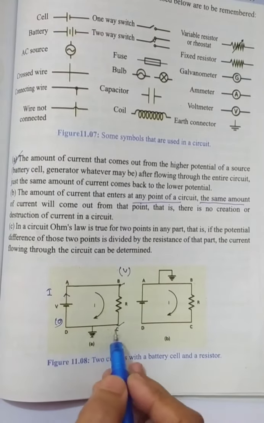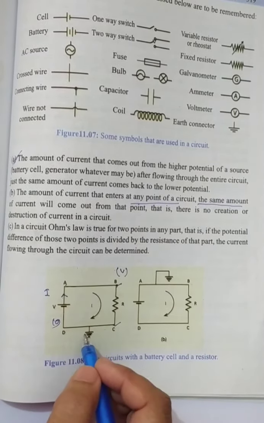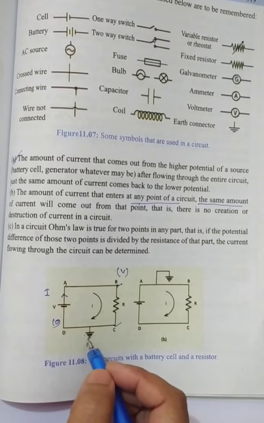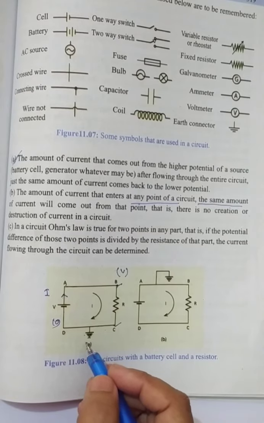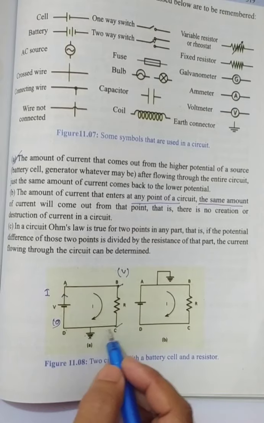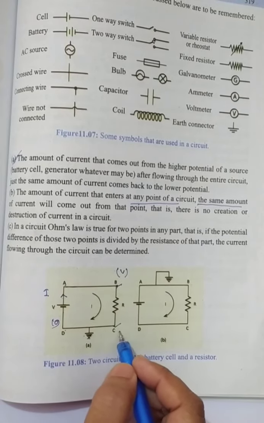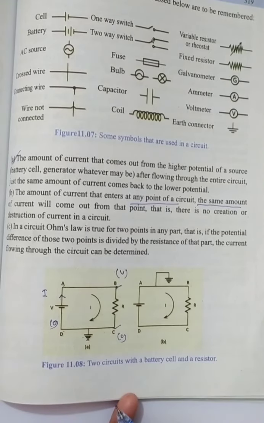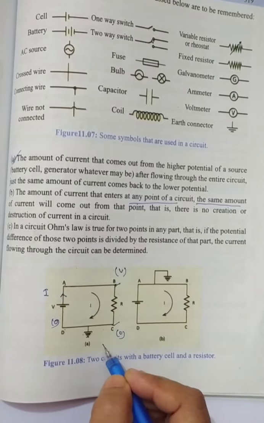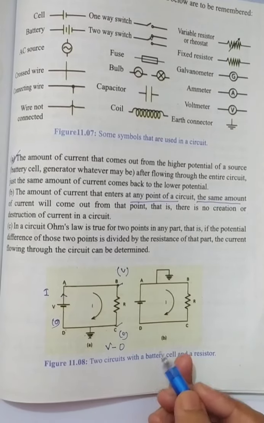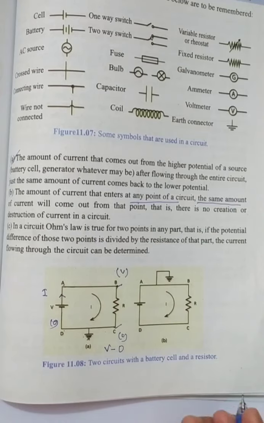Here D and C are directly connected to the earth or ground. This symbol is used as ground. Ground means এর কোনো পটেনশিয়াল নেই, গ্রাউন্ডের বা আর্থের পটেনশিয়াল 0 ধরা হয়, ঠিক আছে। সো যেহেতু C আর D তাদের উভয় পটেনশিয়াল 0, C এর পটেনশিয়ালও 0, দ্যাট মিনস B আর C এই দুই এন্ডের মাঝখানে পটেনশিয়াল ডিফারেন্স কত পাচ্ছি আমরা? V minus 0.